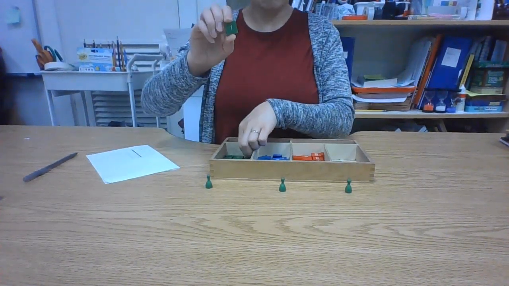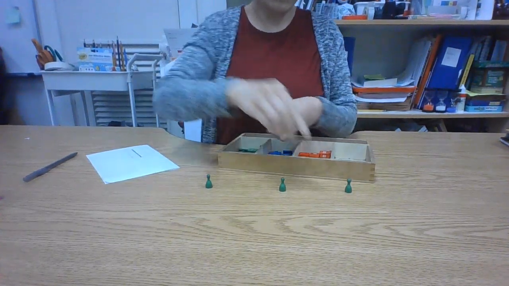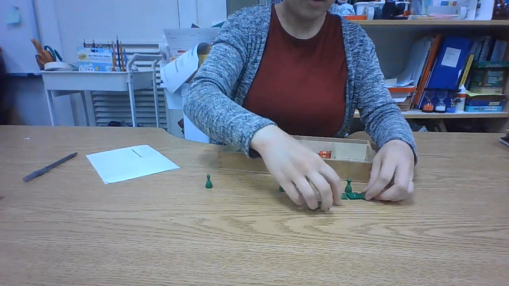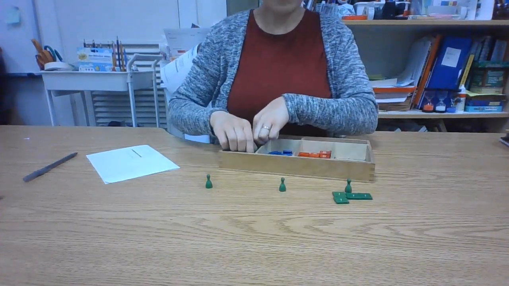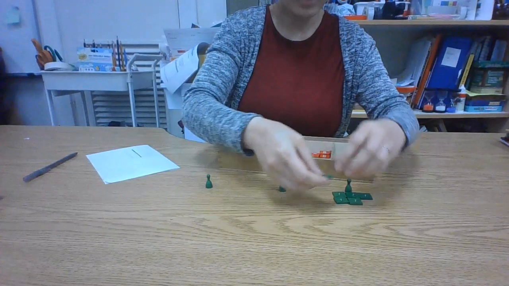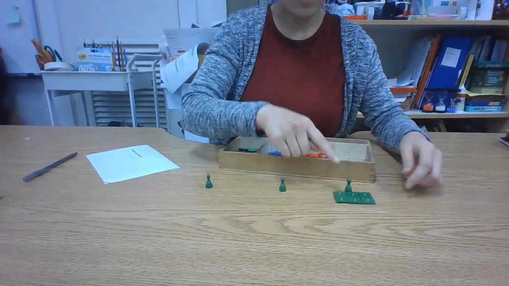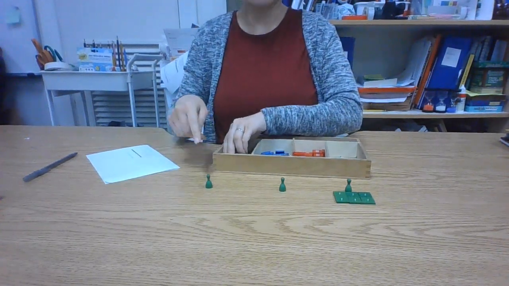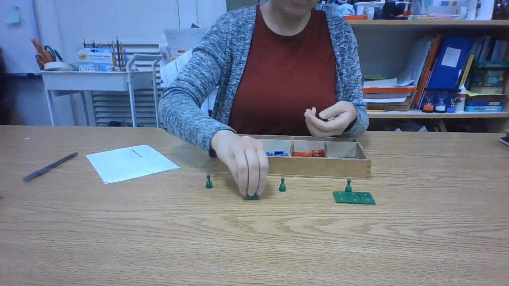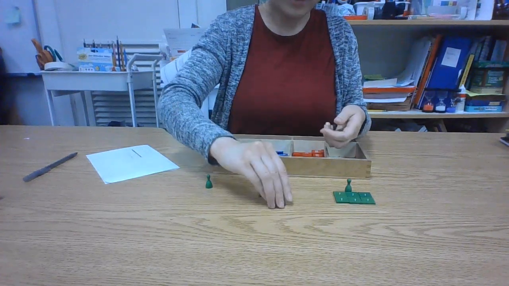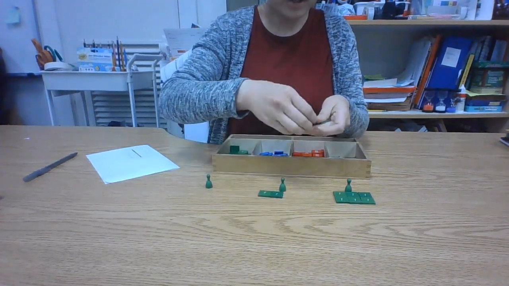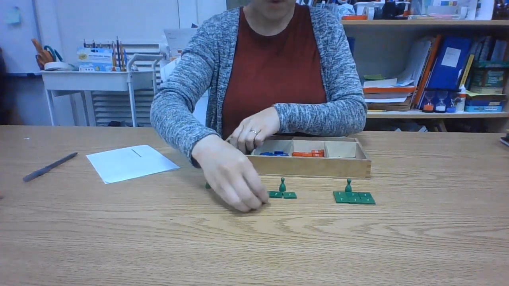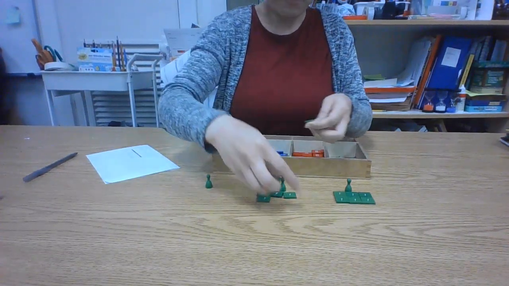So I have here my 1 tile and I'm going to grab 6 of them, and I'm going to do this a total of 3 times. So here's 6 1 time. Now I'm going to do 6 2 times and then 3 times. I like to make sure that I am double checking and counting. 1, 2, 3, 4, 5, 6.